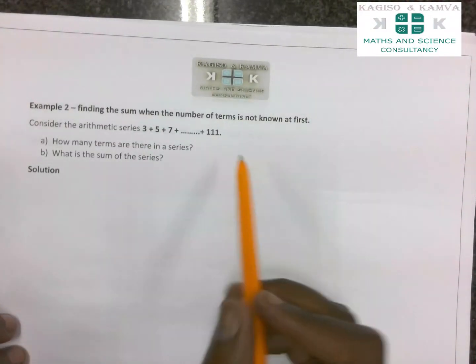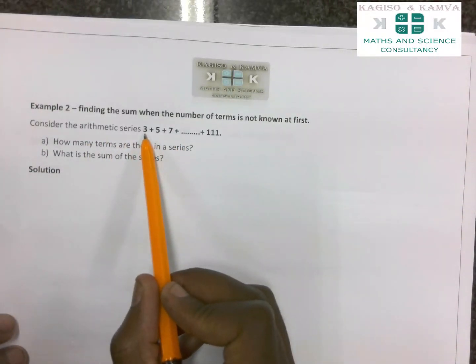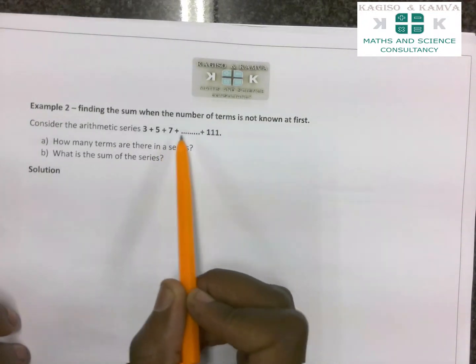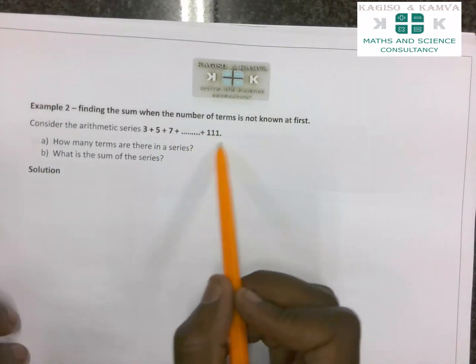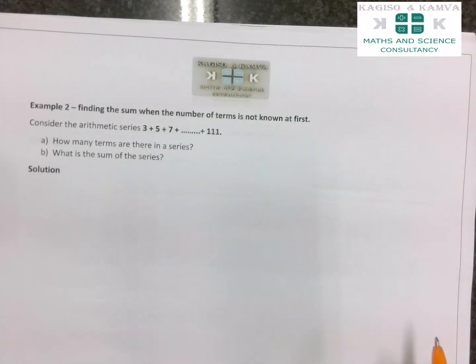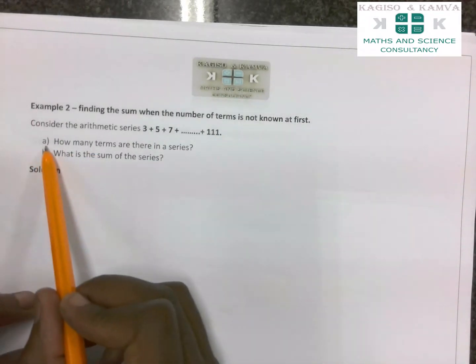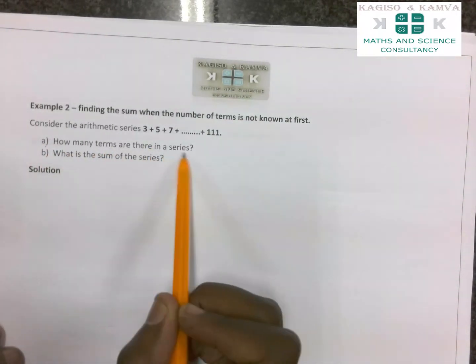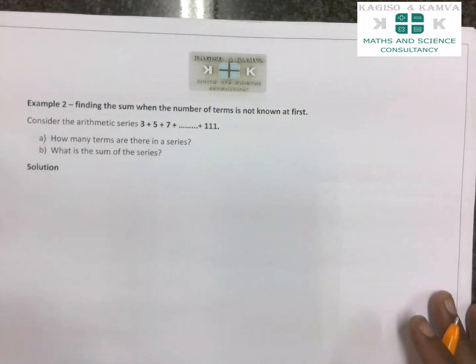Now we have this series: 3, 5, 7, plus a couple of other terms, and the last term here is 111. We are going to use two ways to solve the sum to answer B. But let us start with A. How many terms are there in the series? Now this is how we're going to do this one.